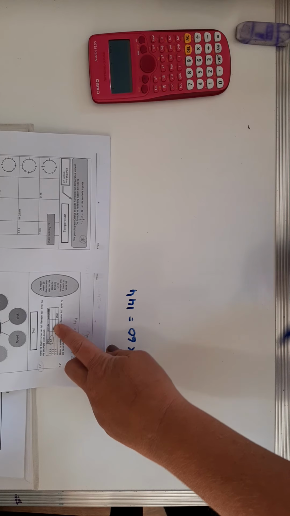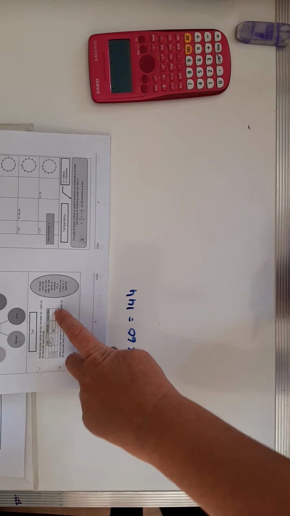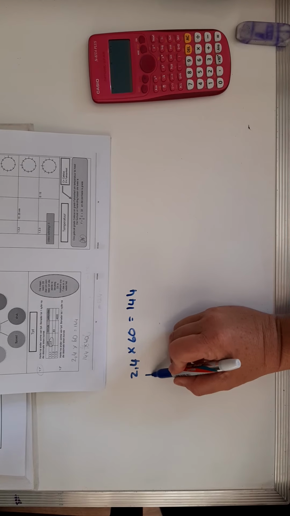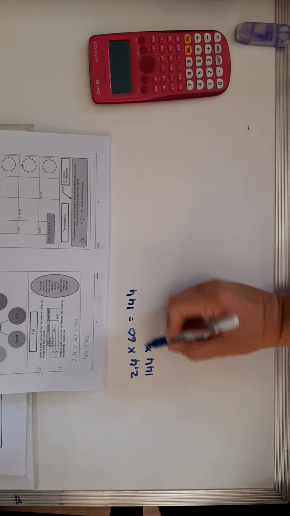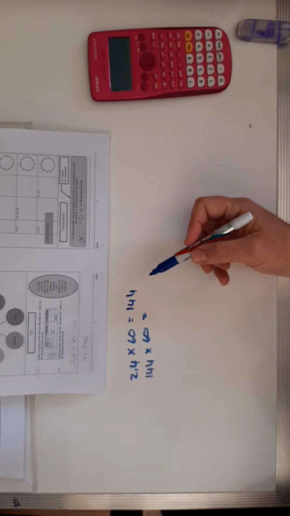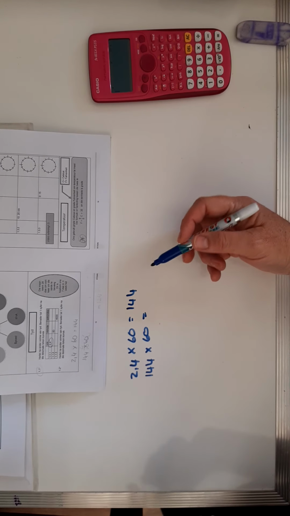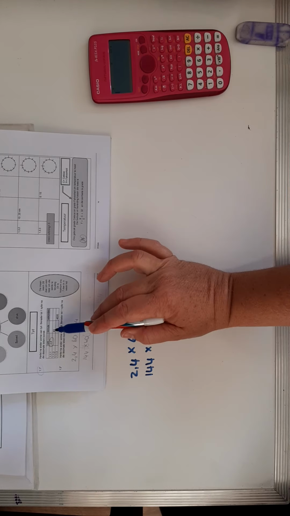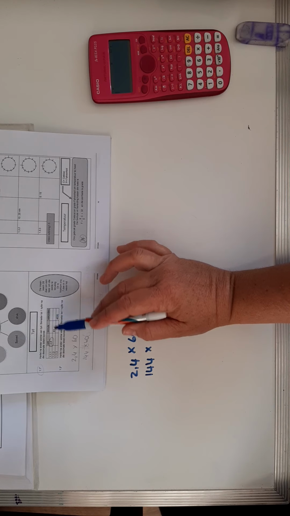So now you have to change 144 minutes to seconds. So how do I do there? I take my 144 and I times it with how many seconds in a minute, 60 again, and you get your answer. The second one, you can start with your minutes and you can times with 60 to get your seconds.